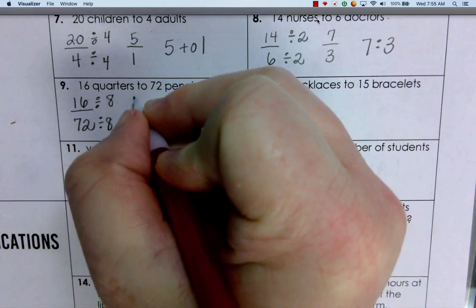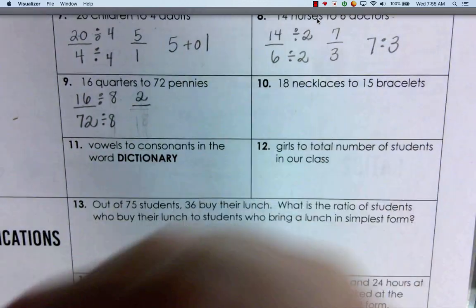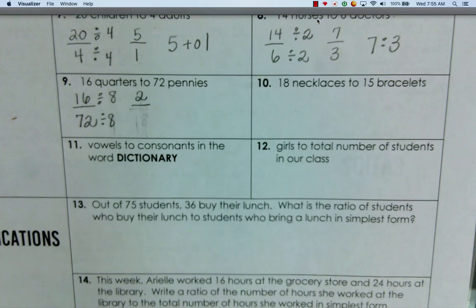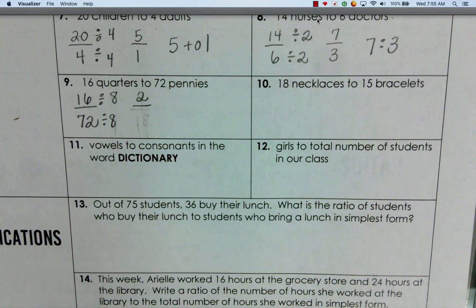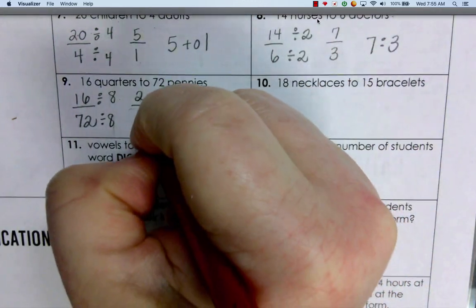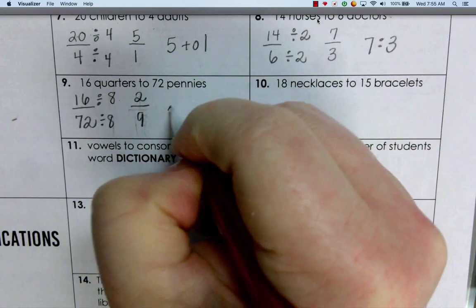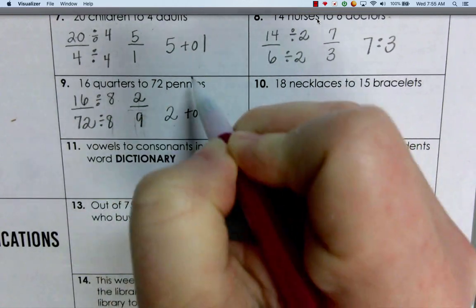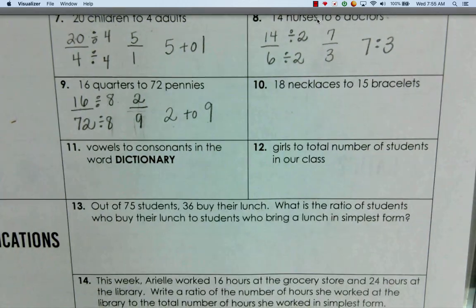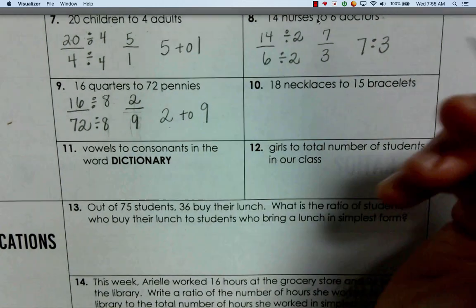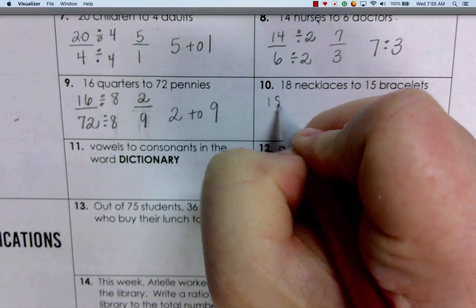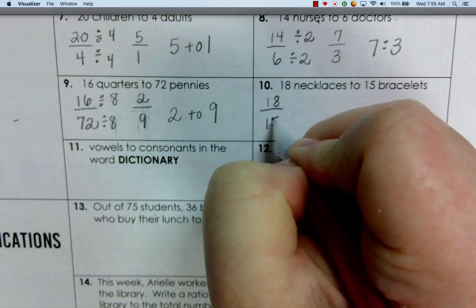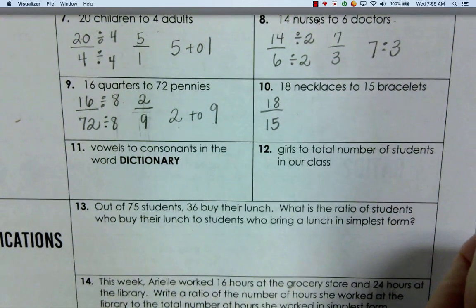16 divided by 8 is 2. 72 divided by 8. So I'm going to go back to my rainbow method. Oh, no, I'm not. That's a compatible number. 72 divided by 8 is 9. I can't believe I did that. And then 2 to 9. So 2 quarters to 9 pennies. Okay. I have 18 necklaces to 15 bracelets. Looking again.